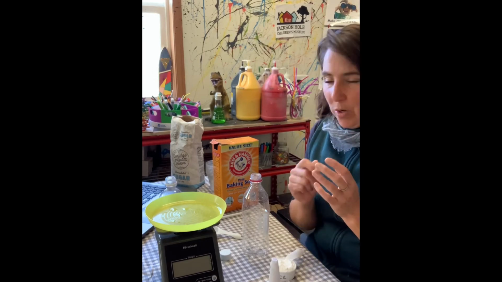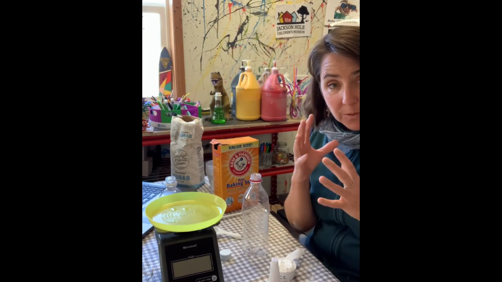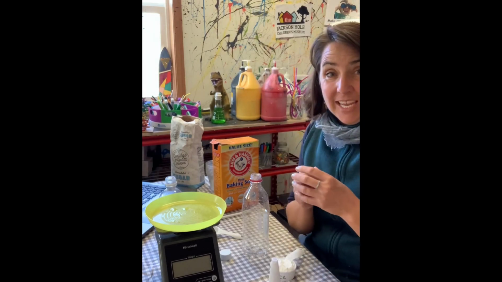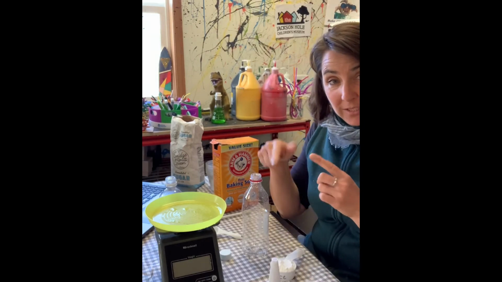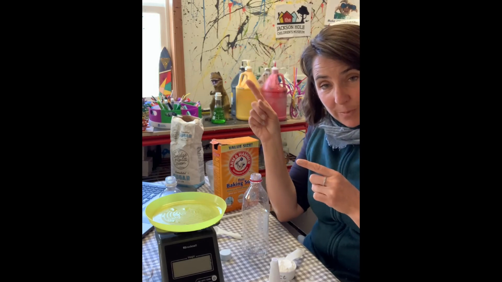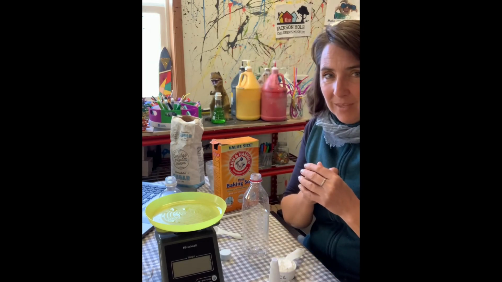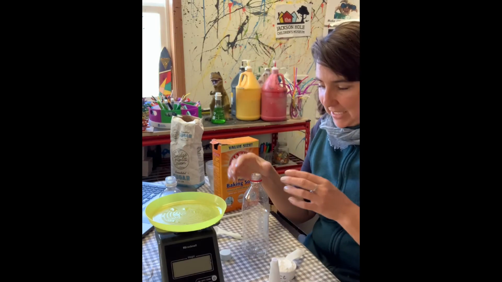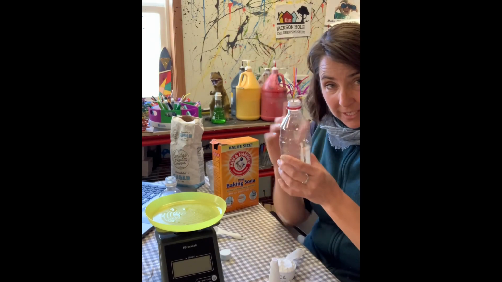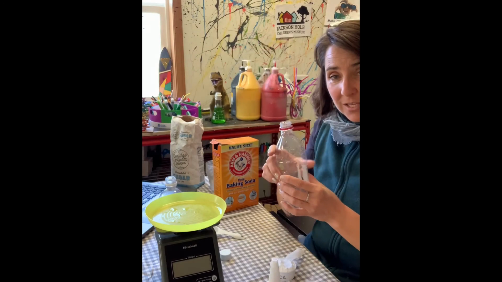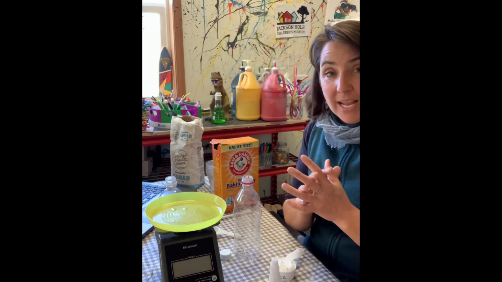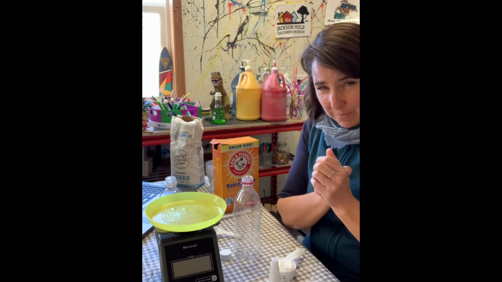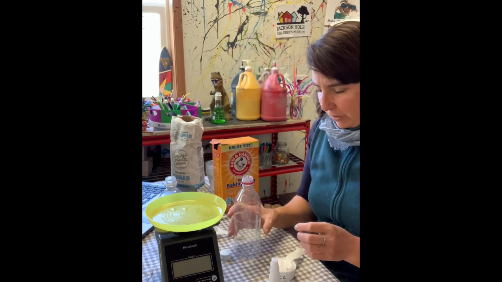Okay, so we want to prove that the mass of the reactants equals the mass of the products, or in this case, because we're going to let the carbon dioxide escape, it might not equal, because the carbon dioxide will escape the system of this bottle into the system of the air. So I'm hoping that at the end, the mass will go down. I hope I'm explaining that okay for you.